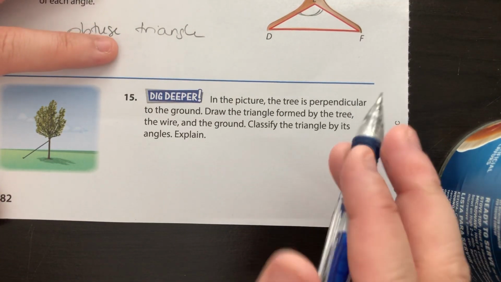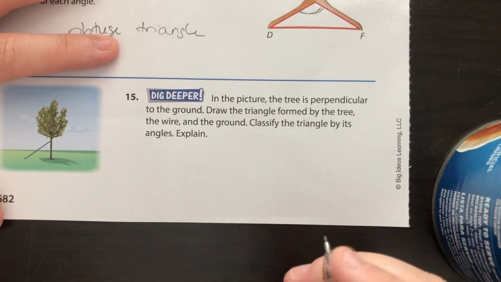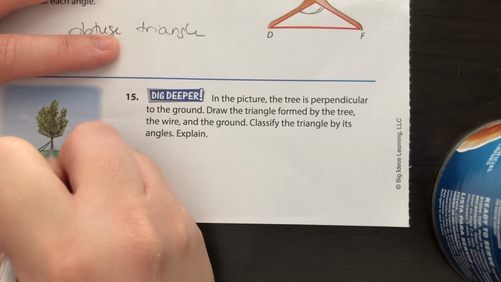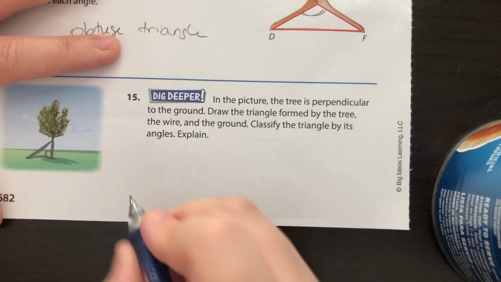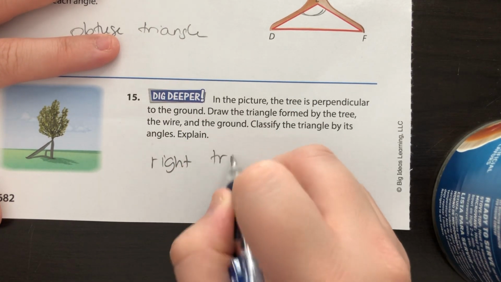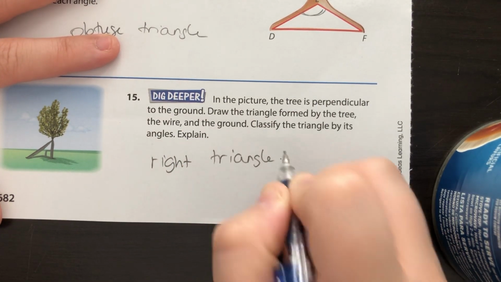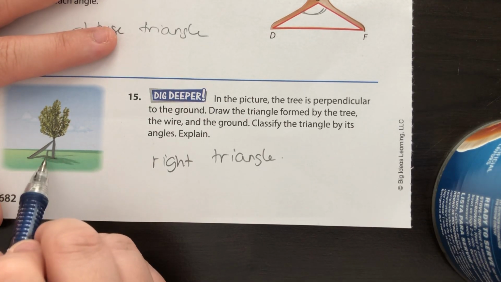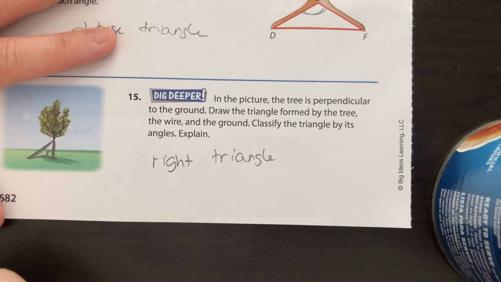Draw the triangle formed by the tree, the wire, and the ground. Classify the triangle by its angles and sides. So if it's like this, that means that it forms a square corner, okay? So it's a right triangle. And I know it because it forms a square corner because it's perpendicular. Remember, perpendicular makes a perfect square.